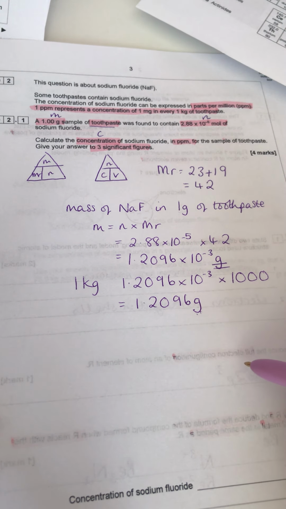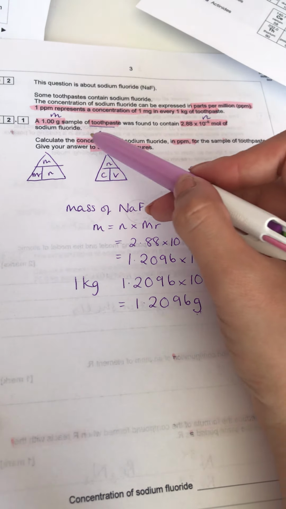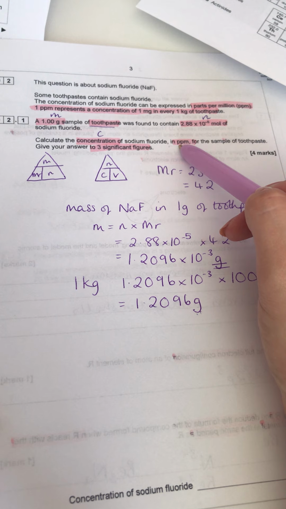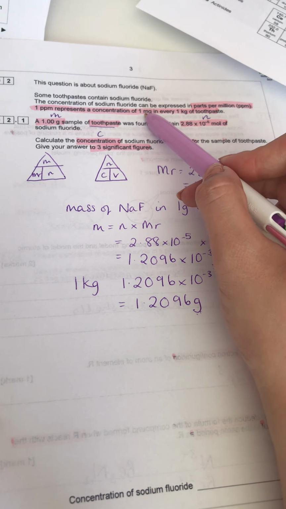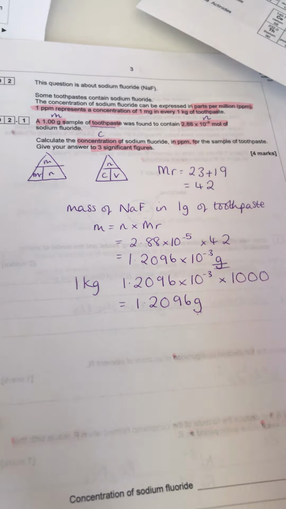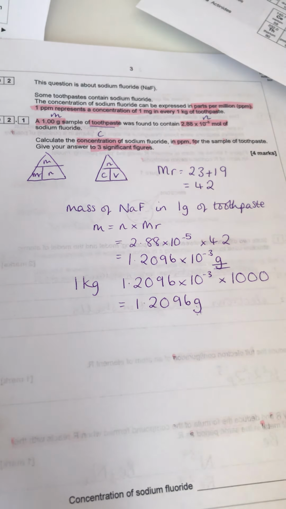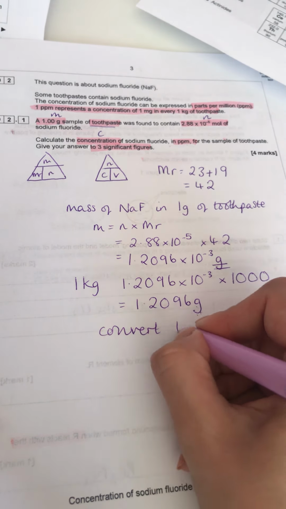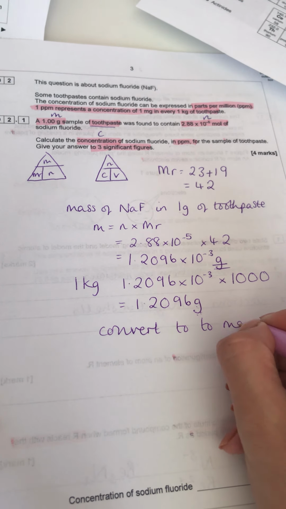Now, the question asks us to work out the concentration in parts per million. Okay, so parts per million is milligrams per kilogram. Now, we've currently got grams per kilogram. So our final step is going to be to convert this answer to milligrams.